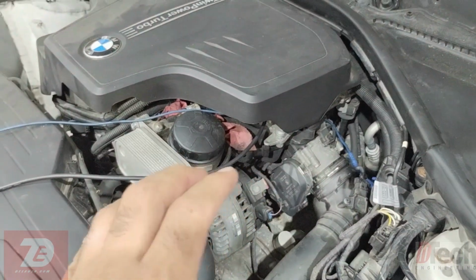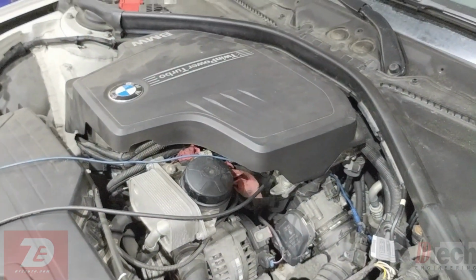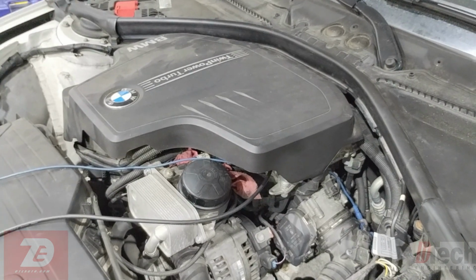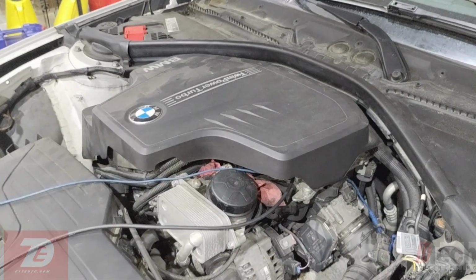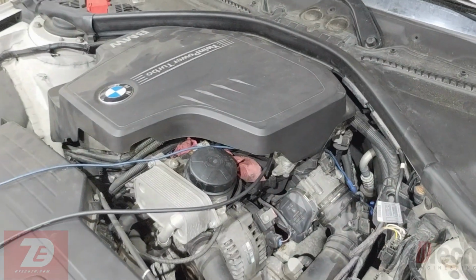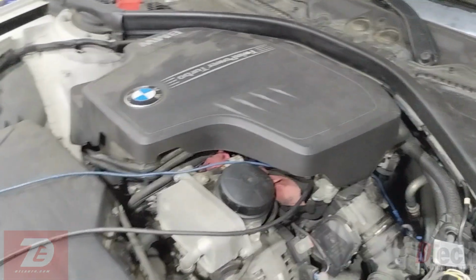I want to see if I can let it warm up enough to where oil pressure starts to fall off or just drops out, and see what that control valve does when that happens.